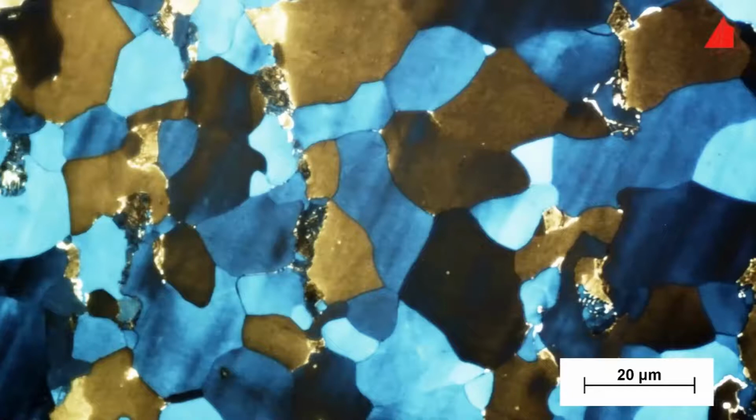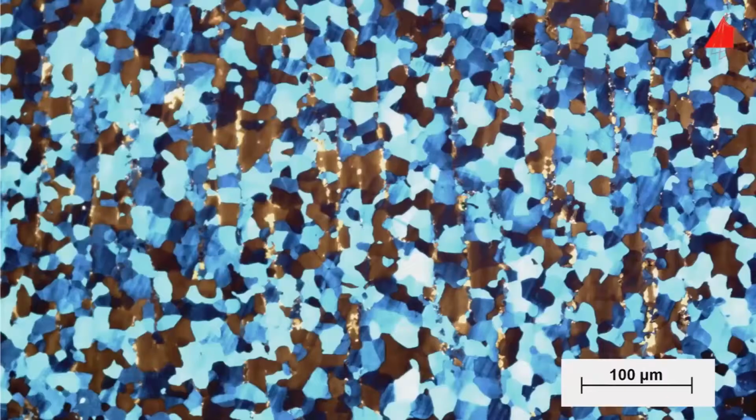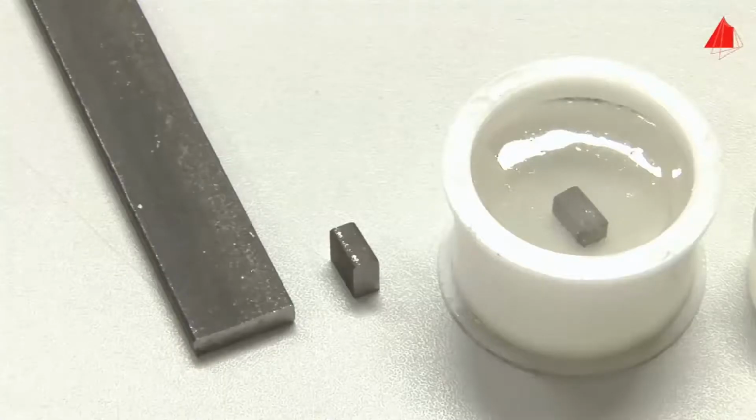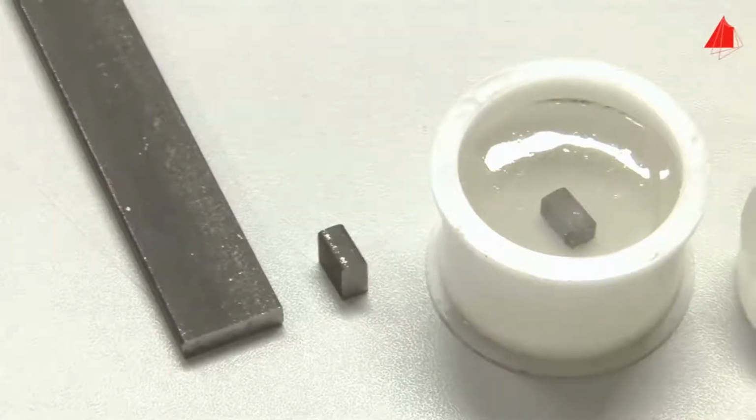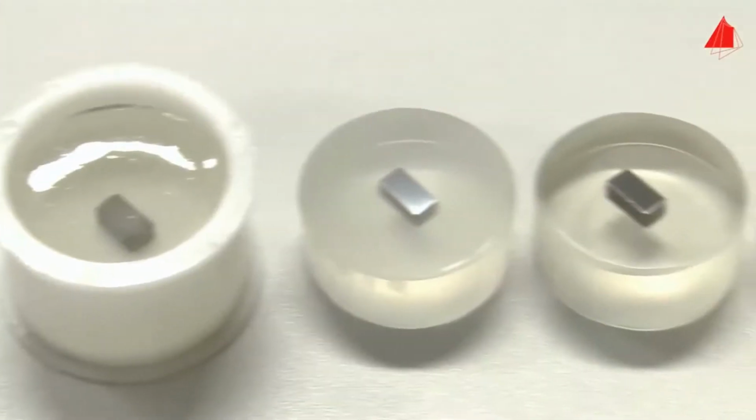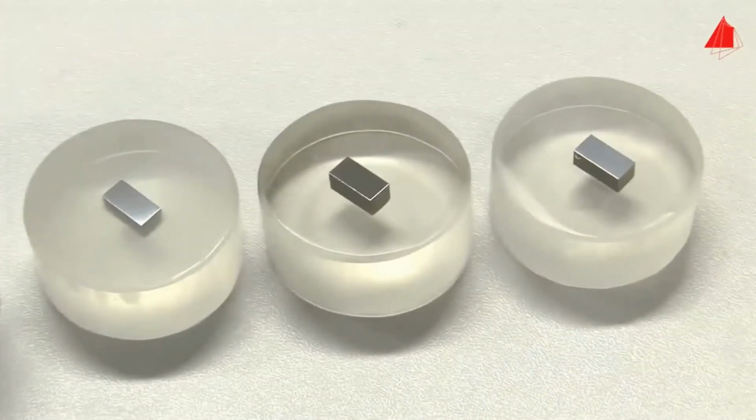The variety of materials is huge, and each material needs its own individual preparation method in metallography. The preparation is often not conducted by hand as shown here, but by automatic methods. This saves time and money. The principle, however, is always the same. Sectioning, mounting, grinding, polishing, and etching.